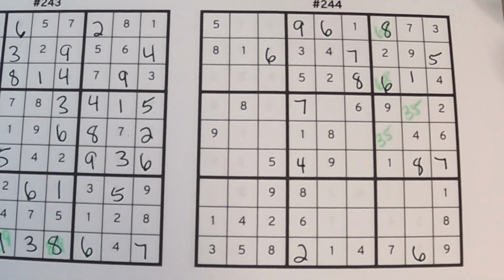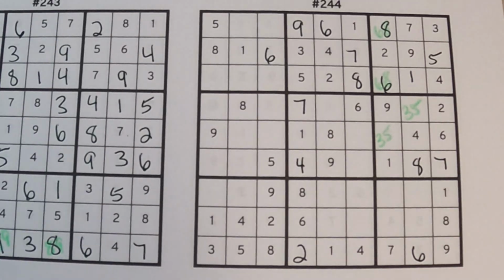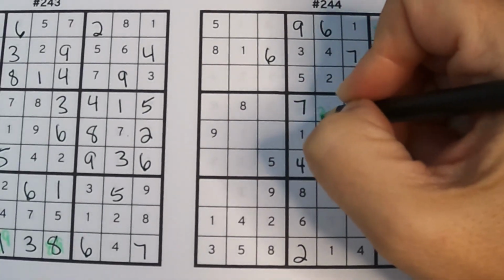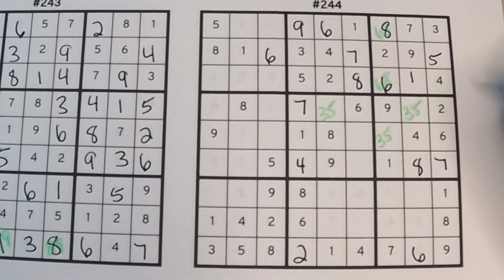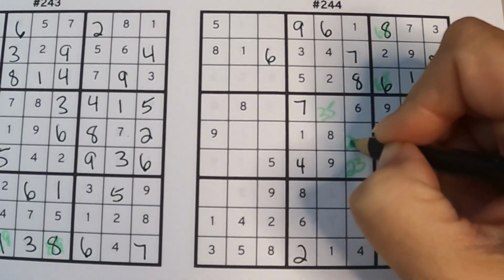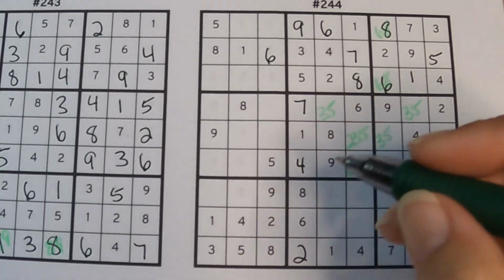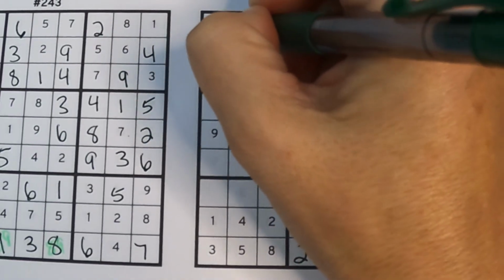For this box now, we're missing 2, 3, and 5. Got a 2 here, so 3, 5. 5 here, so 2, 3, and no help here, 2, 3, 5. For this top row, we're missing 2 and 4. We've got a 2 here, so 4, 2.